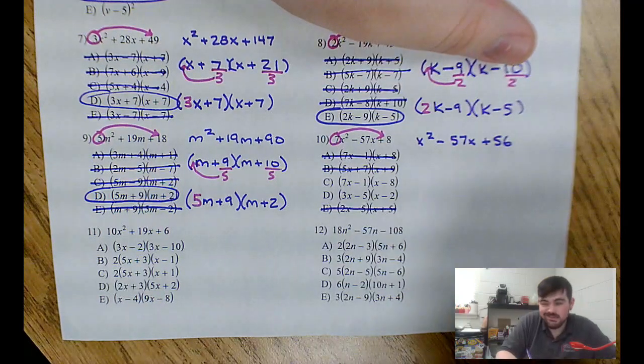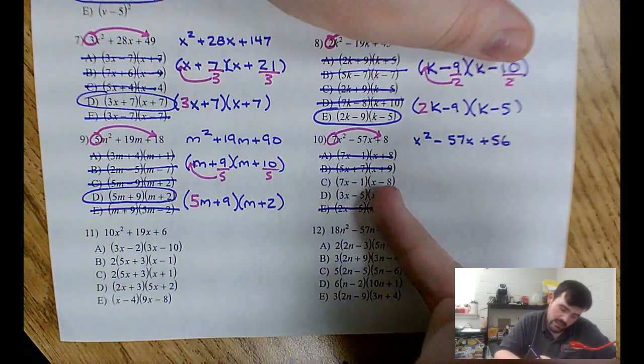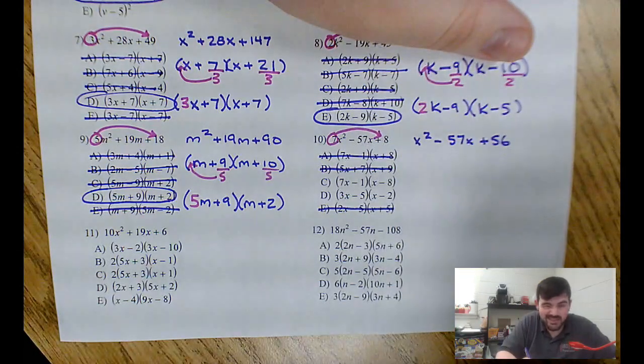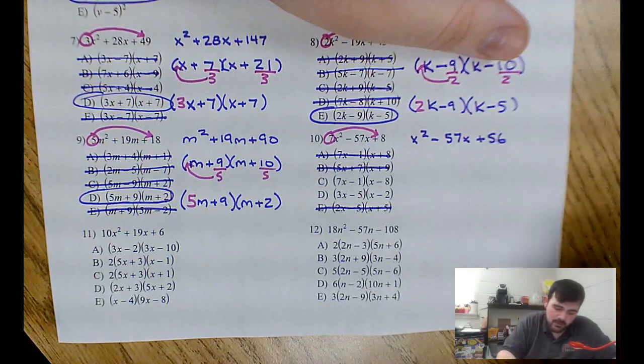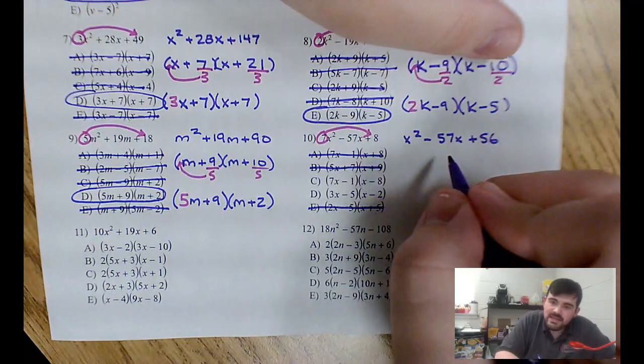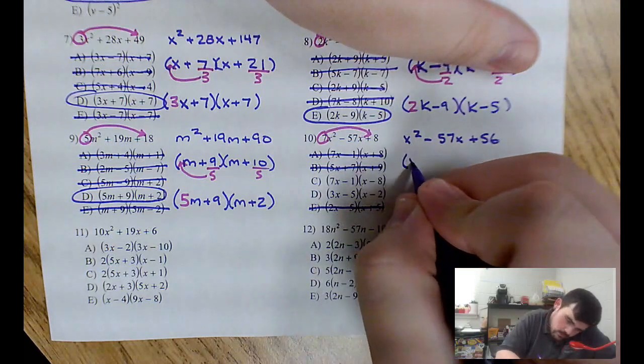Now, at this point, I can already tell the answer is C, because 1 and 8 multiply to 8. Negative 1 and negative 8 multiply to 8. So it's not going to be D. The answer is C. But let's show how to get that. Factors of 56 that add to negative 57, it's just negative 56 and negative 1.